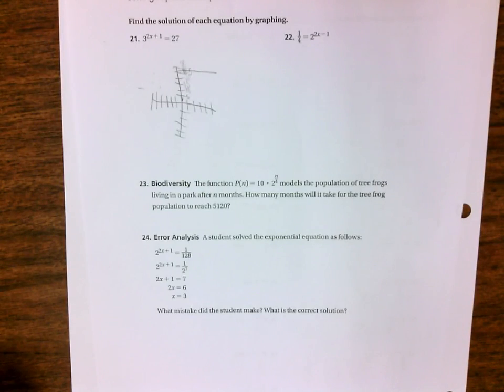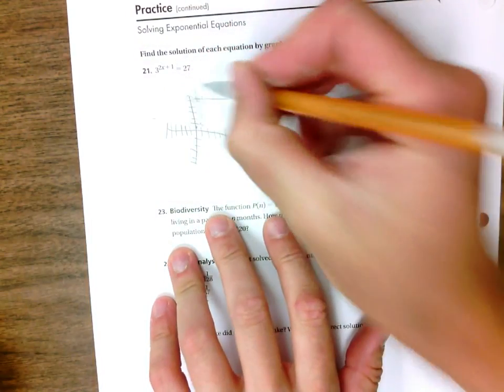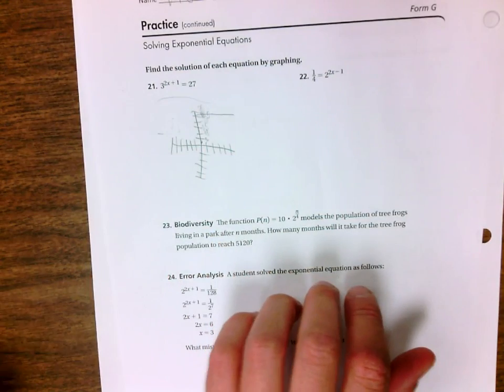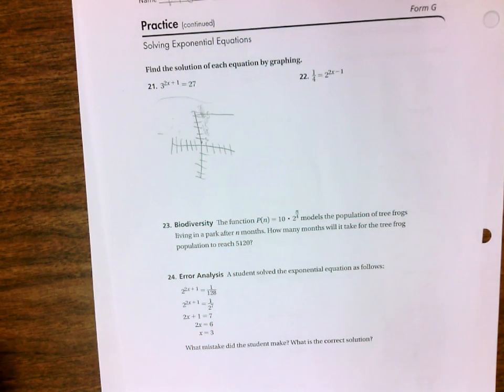So we're on homework 5.5 now. On the back, when we're looking at solving a system by graphing, or not a system, but an equation. The interesting thing here is I have 3 to the 2x plus 1 equal to 27. And here's the cool thing about how we can use Desmos to help us out.